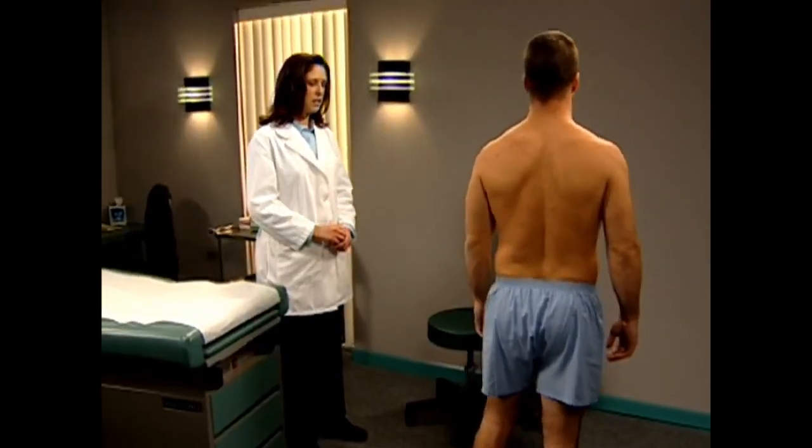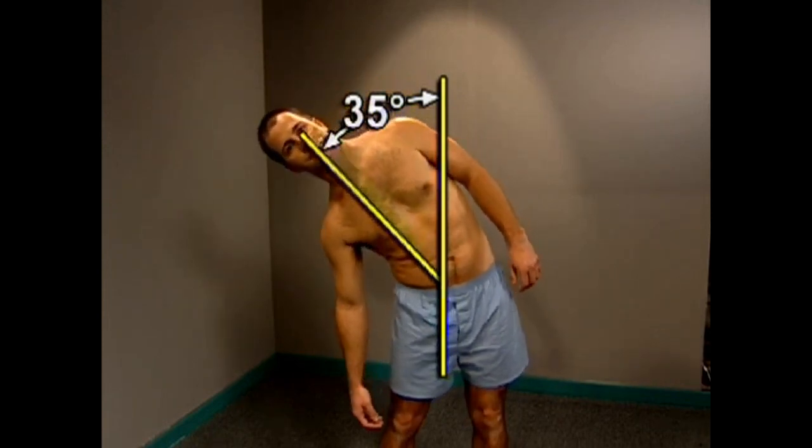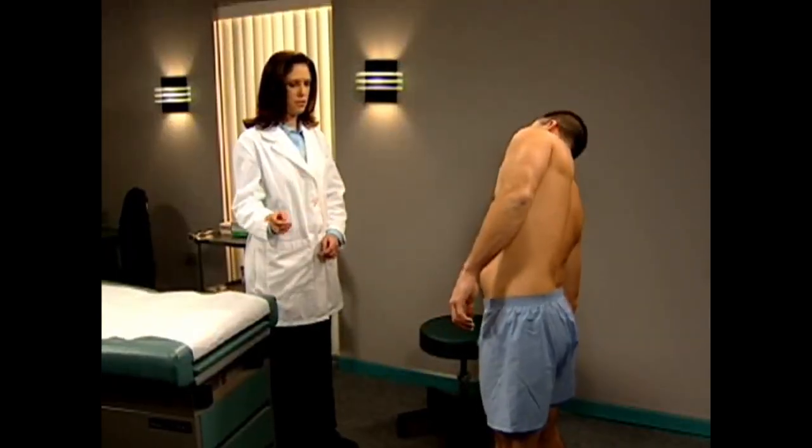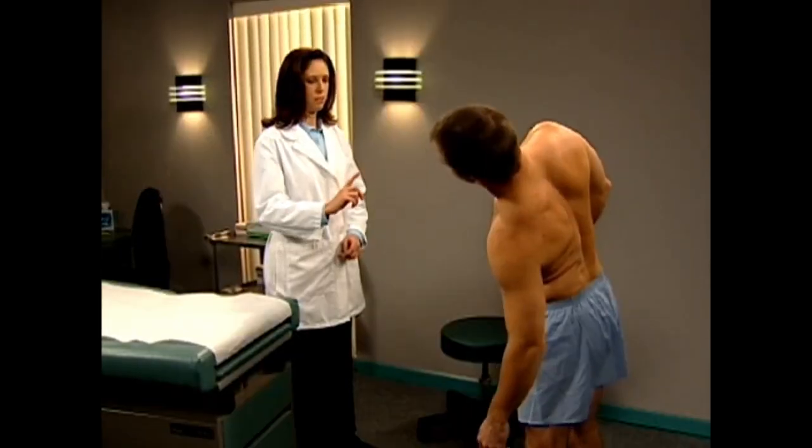Now turn and face me. And then bend to the right. On each side, expect 35 degrees of lateral bending. And to the left. And straighten up. And turn around, please.